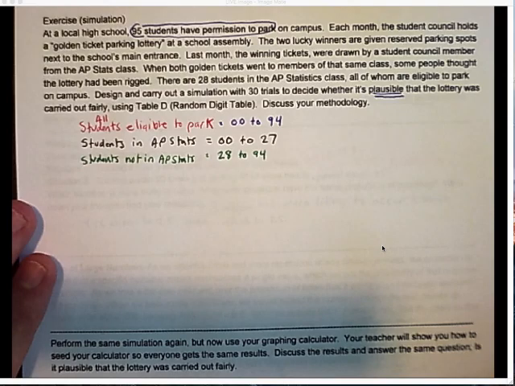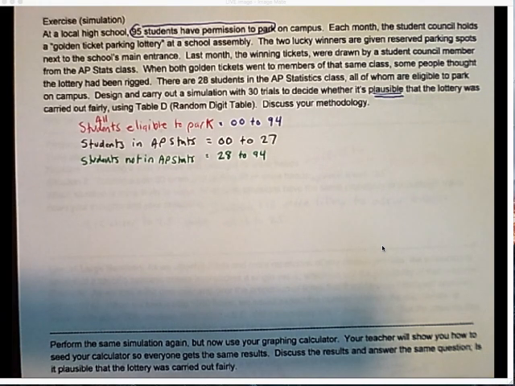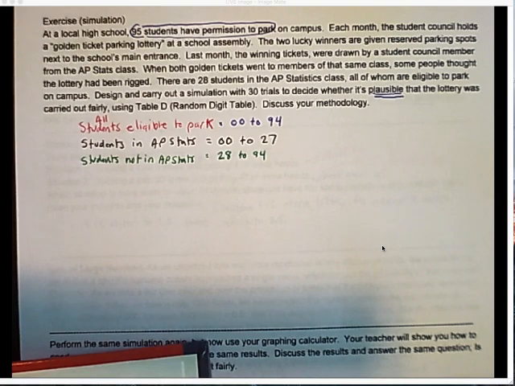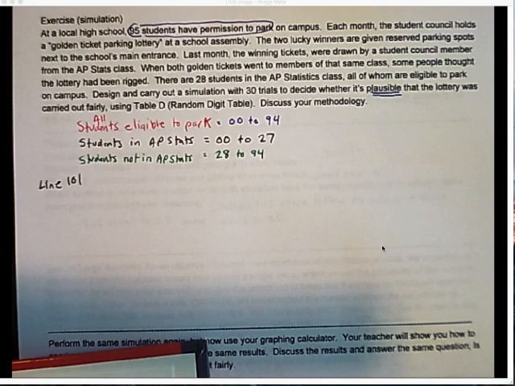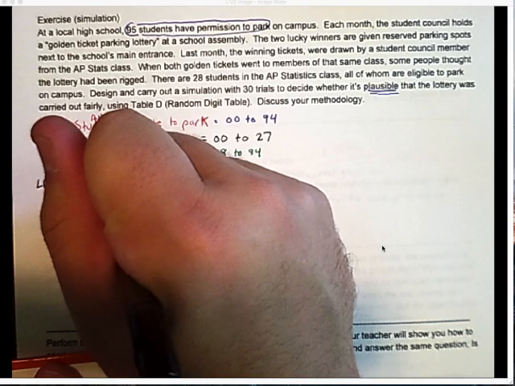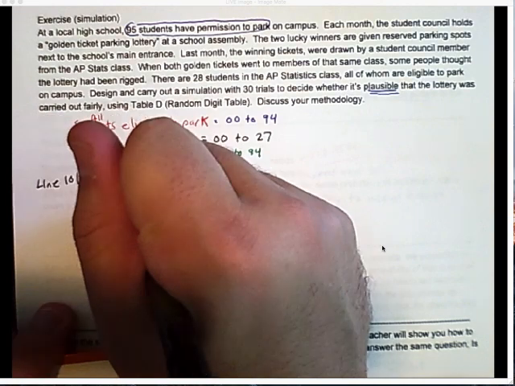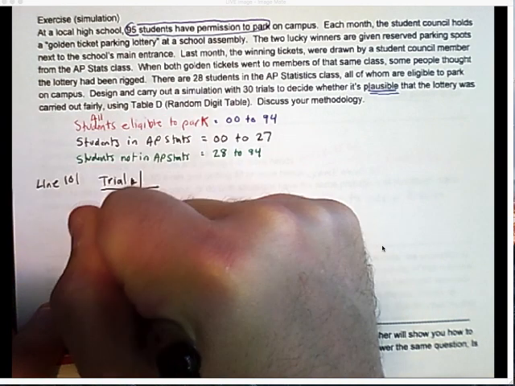All right. So we're going to use table D, and let's just start at the beginning there. Okay, let's pick a row at random here. Opening up my book. All right. Let's start at line 101. All right. So here, I'm going to put trial number and student.